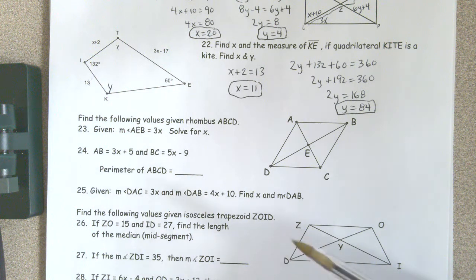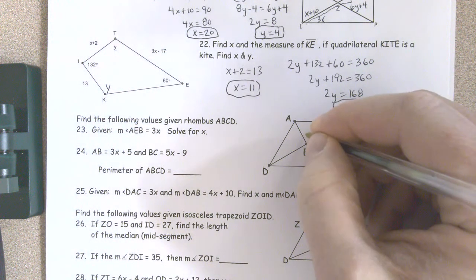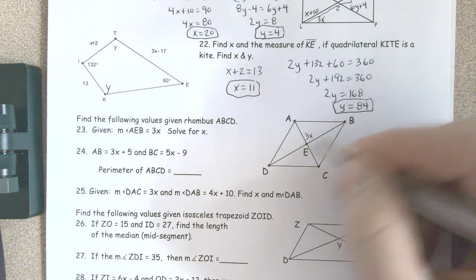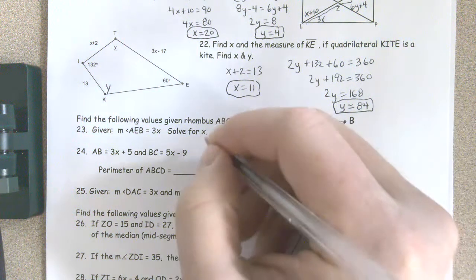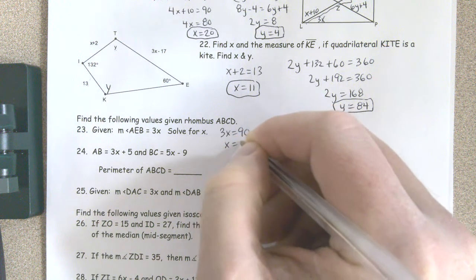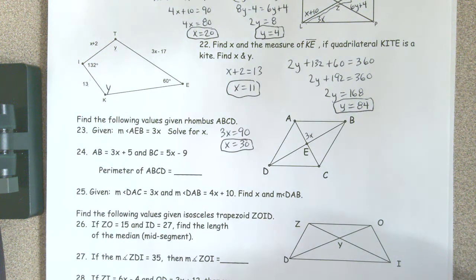They tell us the measure of angle AEB is 3x. So AEB is 3x, and we want to find x. So in a rhombus, we know that the diagonals form right angles. So all we're going to do is say 3x equals 90. Divided by 3, x is going to be 30 for number 23.